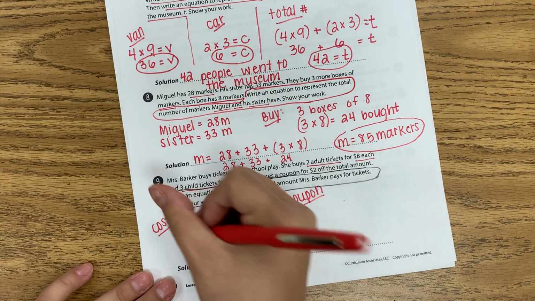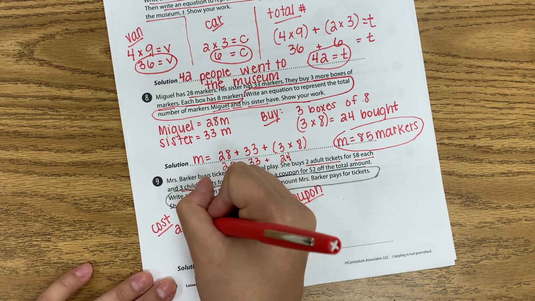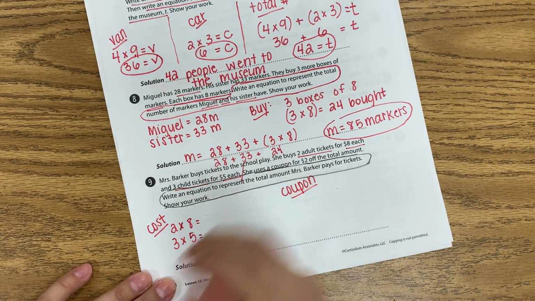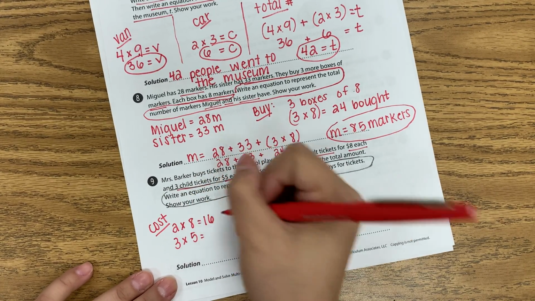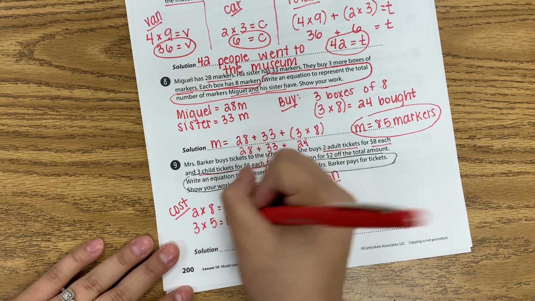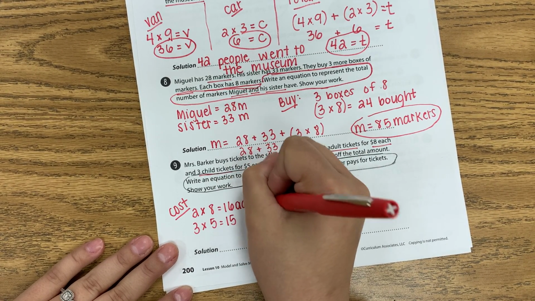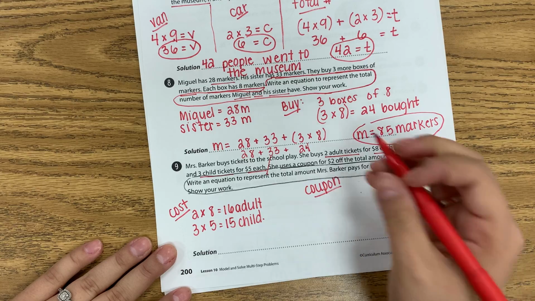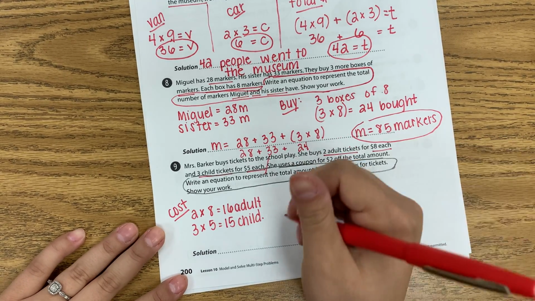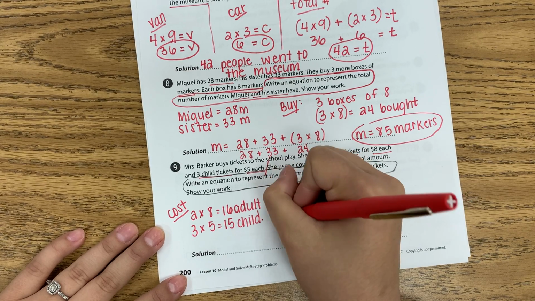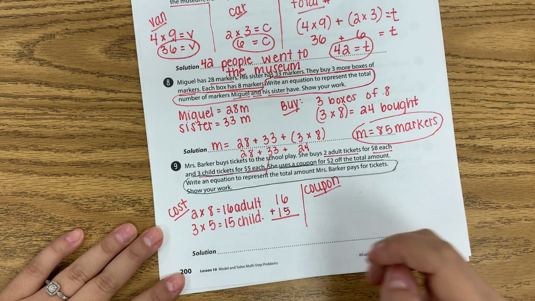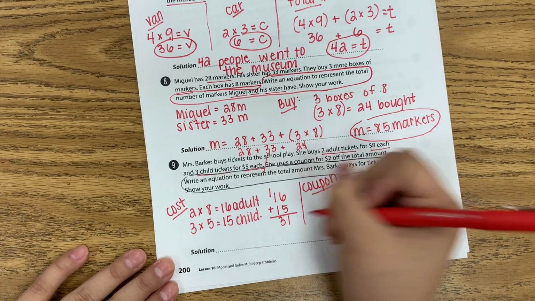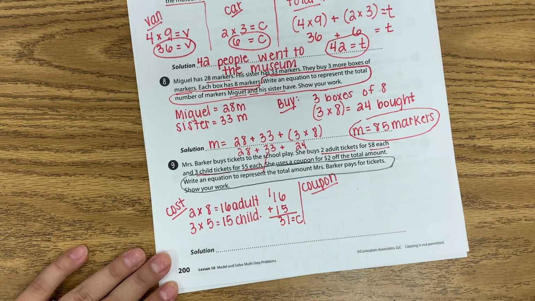So the cost: she buys 2 adult tickets for $8 each, so 2 times 8, and then she buys 3 kid ones for $5 each. So first things first, we need to solve these 2 equations. So 2 times 8 we know is 16, and then 3 times 5 we know is 15. So the 16 is for the adult, 15 for the children. Now we're not done because the coupon has to come off still. So first we need to add 16 plus 15 to get the total cost. So 6 plus 5 is 11, carry the 1, 1 plus 1 plus 1 is 3. So the cost is equal to 31.